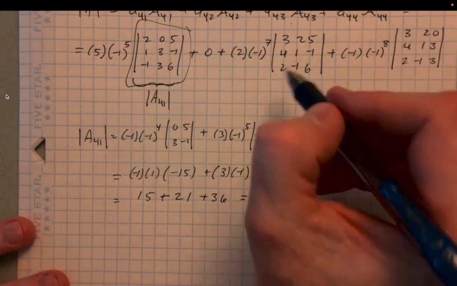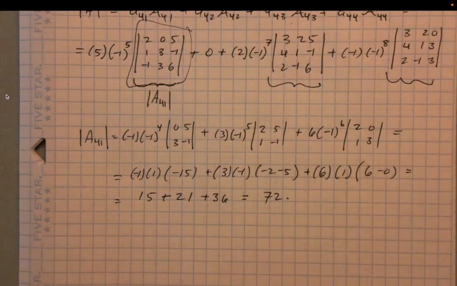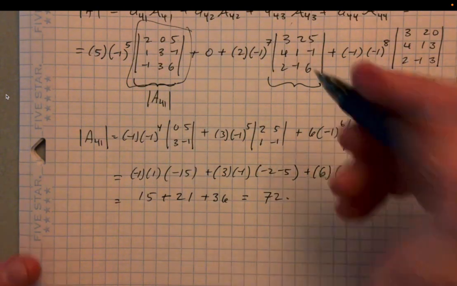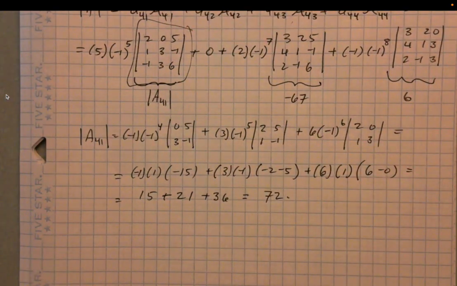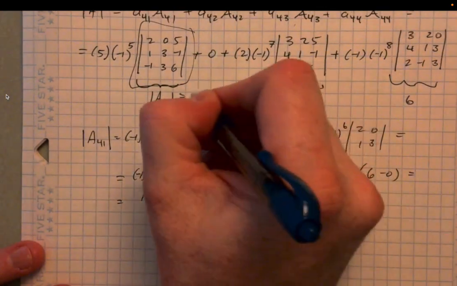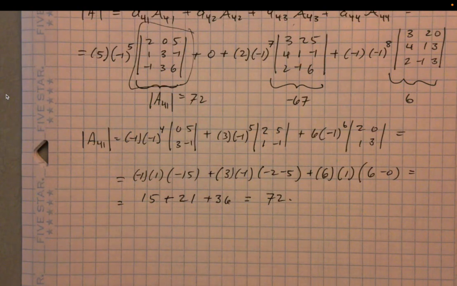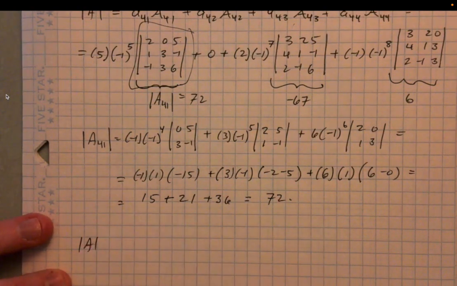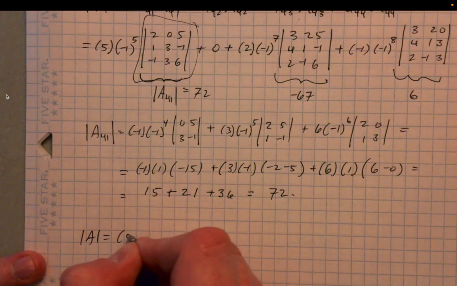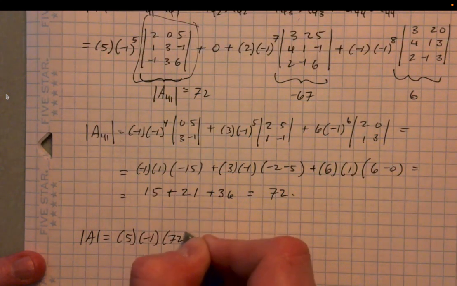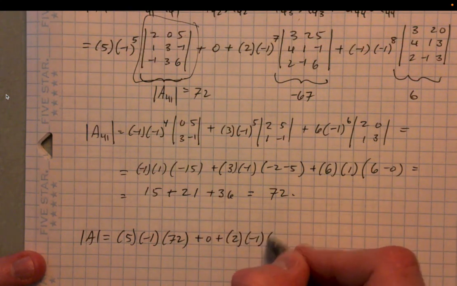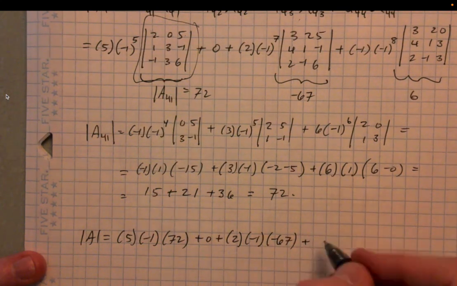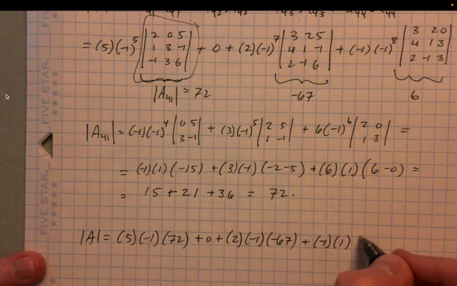Now what about these two? Well, you'd have to figure it out the same way. You'd have to go through and calculate the determinant for each of these. This one here, I've done ahead of time. This is negative 67, and this one turns out to be 6. And this one we just found was 72. That means the determinant of A is equal to 5 times negative 1 times 72 plus 0 plus 2 times negative 1 times negative 67 plus negative 1 times 1 times 6.